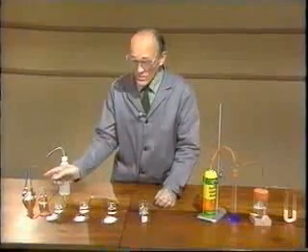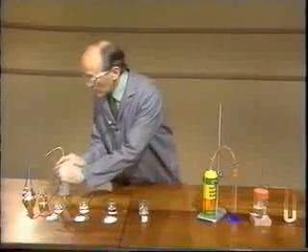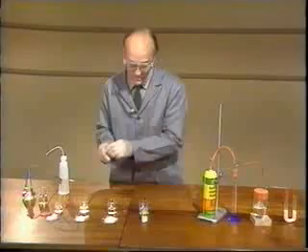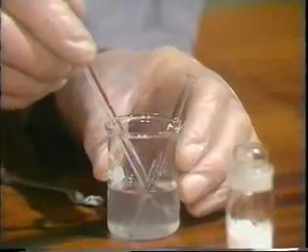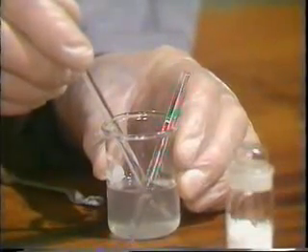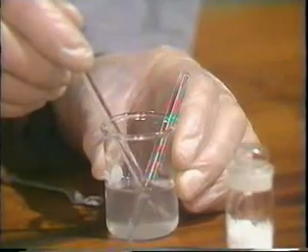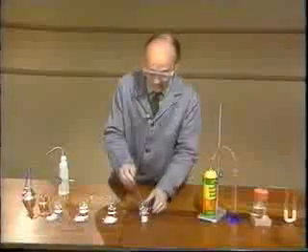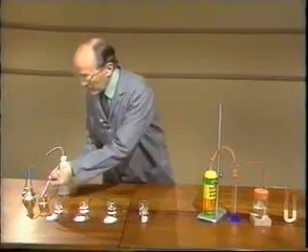There's no real need to measure the temperature change here, but I will so that you can make a comparison with the others. And there the temperature has gone up considerably to 33 degrees, confirming that there's quite a reaction there.